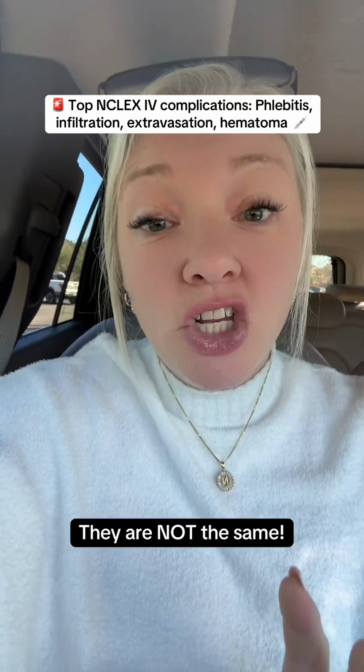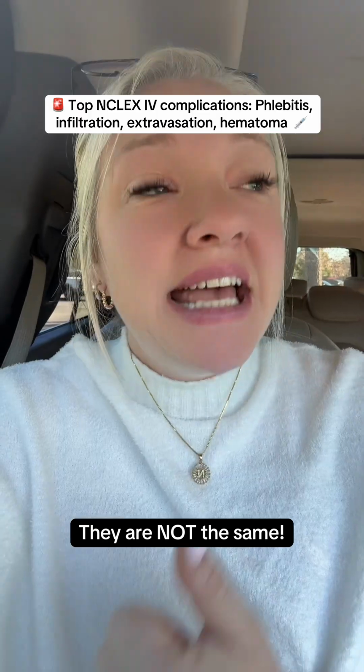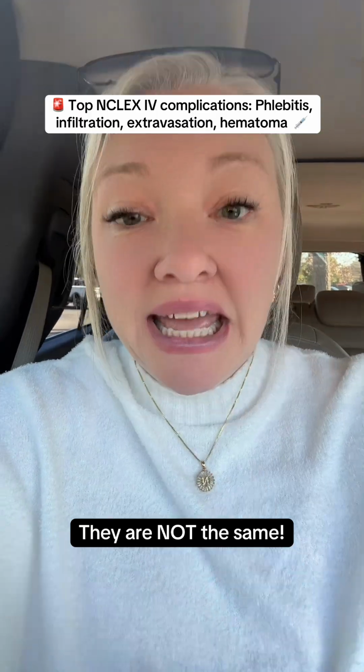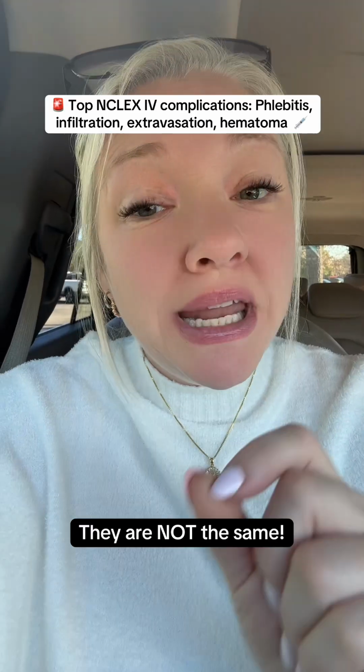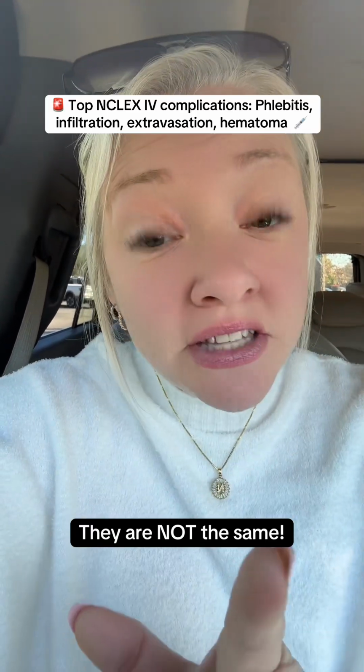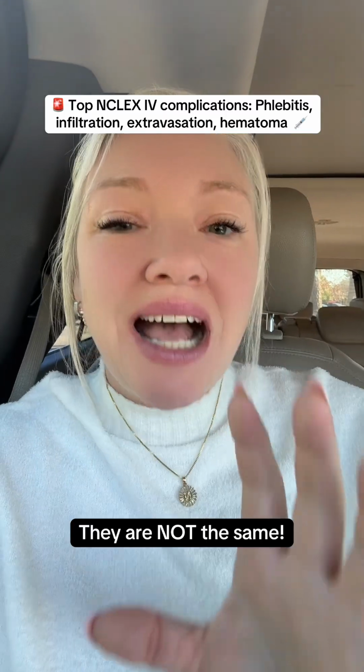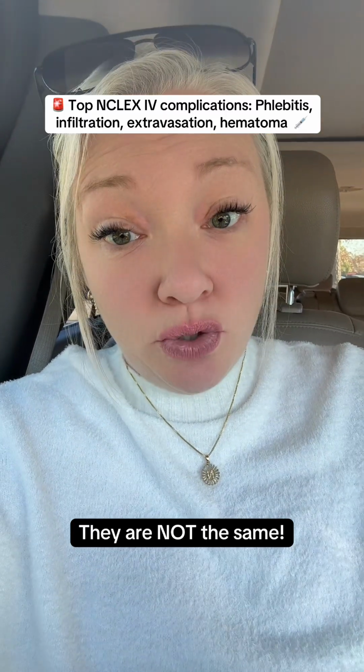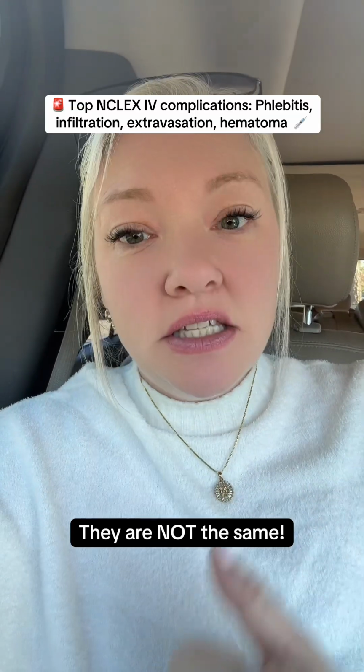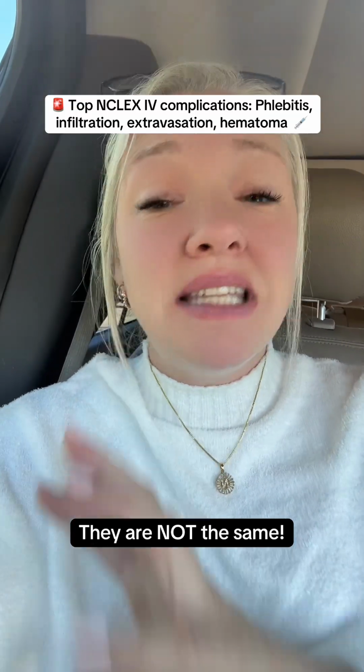A little fast memory trick. Phlebitis is an inflamed vein. Infiltration is fluid in the tissues. And extravasation is where there is toxic fluid leaking into the tissues. Hematoma is blood in the tissues. That's all I have for right now. I hope that simplifies it for you.